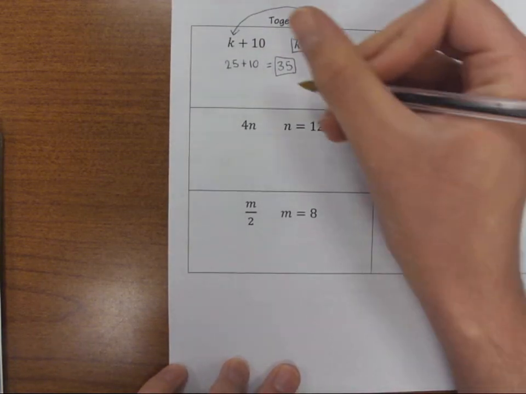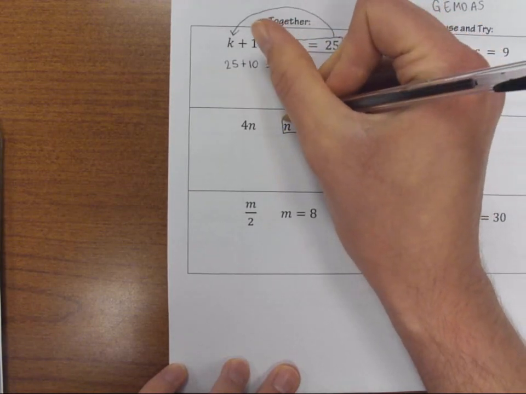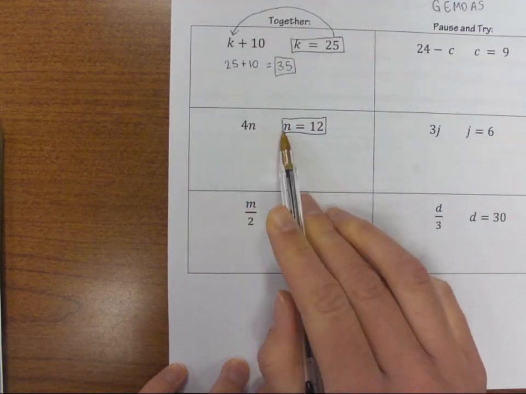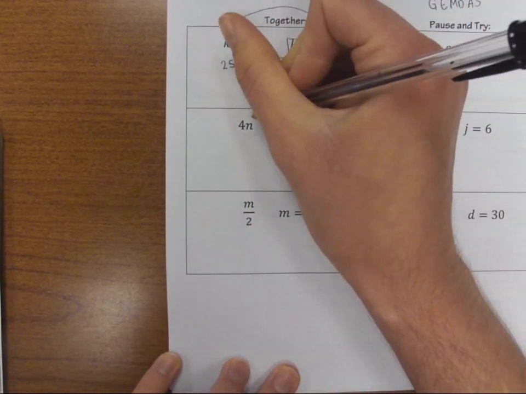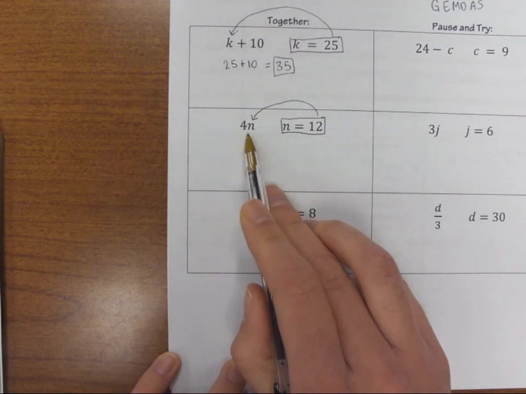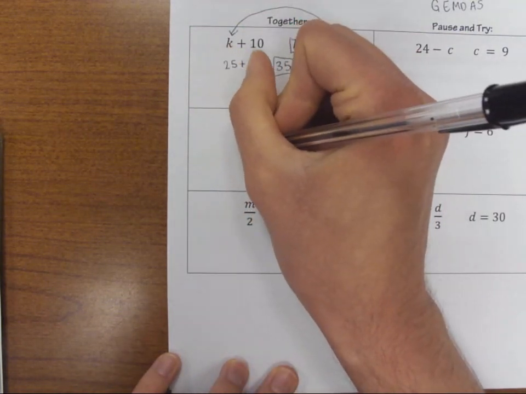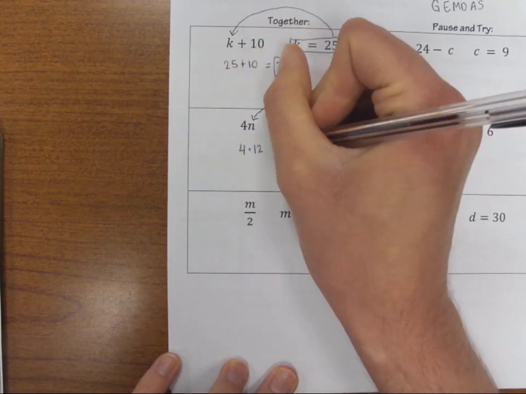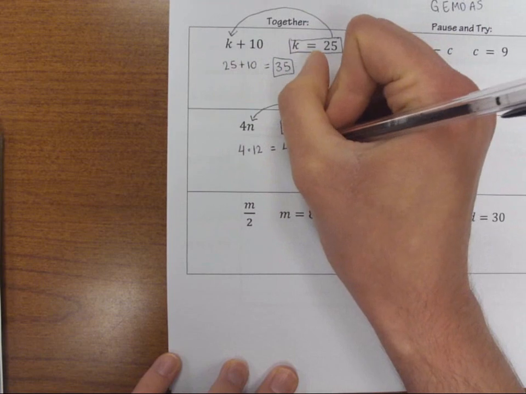Okay, on this one, we're saying that we have 4n, and we want to evaluate that when n equals 12. So again, I'm going to plug that 12 in. This time I have a coefficient with my variable, so that means I've got to multiply. So I'm going to have 4 times 12, and if you remember your times tables, you know that 4 times 12 is 48.